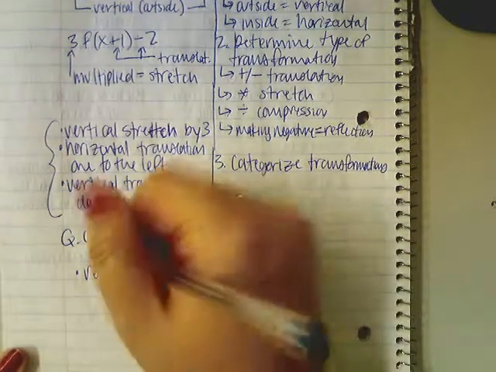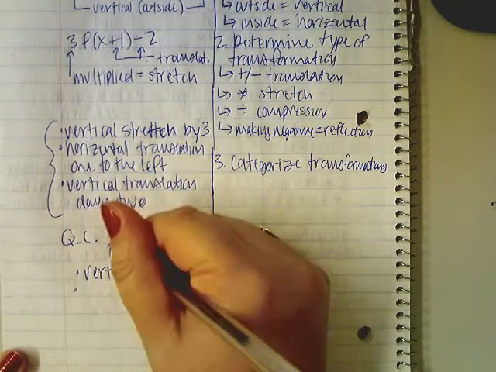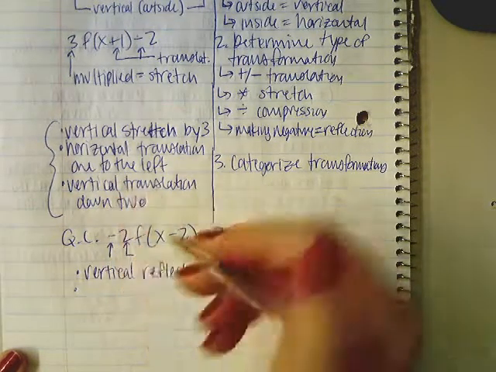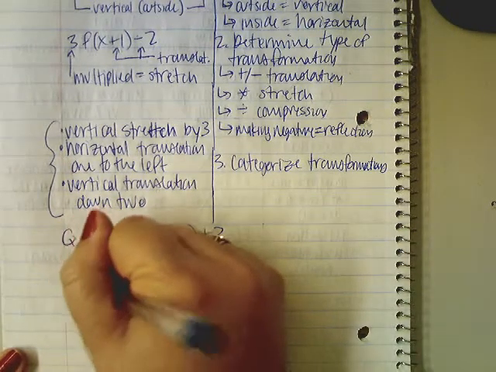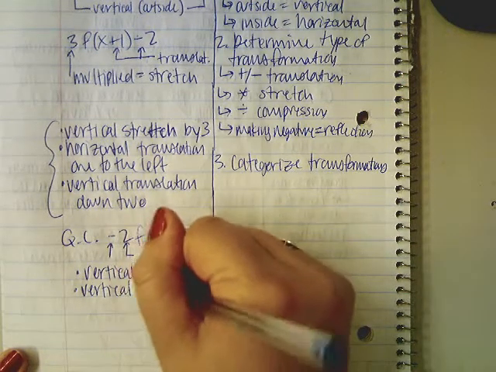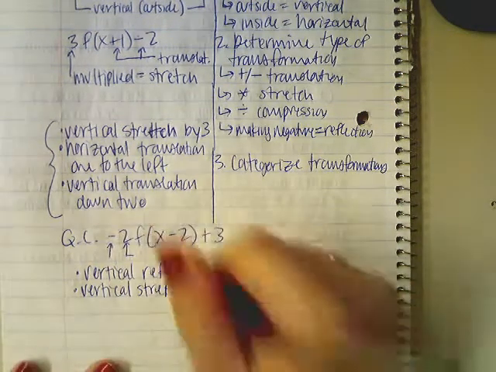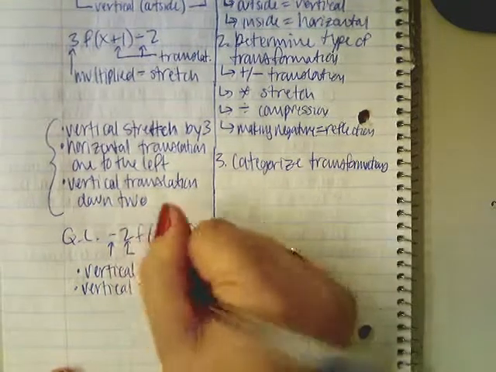So I have a vertical reflection because of the negative sign. The 2 here, now I'm looking at the 2, tells me again it's outside, it's being multiplied, so it's vertical. And since it's being multiplied, it's going to be a stretch. And since it's just by the number that it is, it's going to be a vertical stretch by 2.